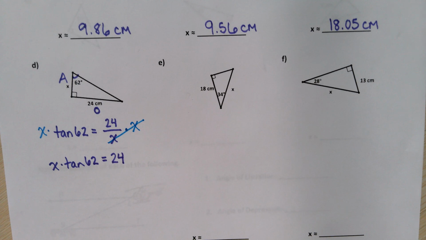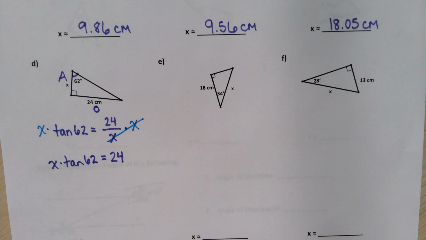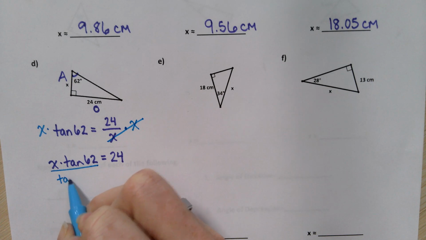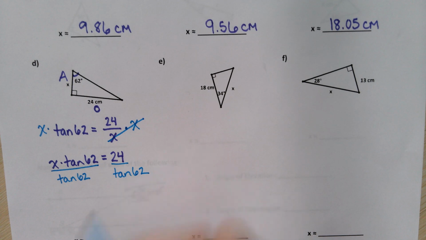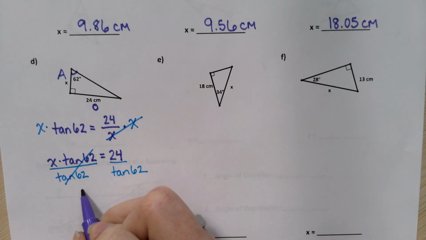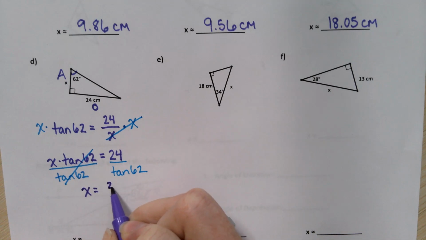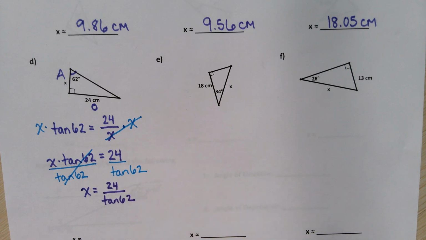Now that does not give us something we can type into our calculator yet because the x is not by itself. It's multiplied by something. So round 2 here, we need to get rid of multiplication by using division. But that whole entire tangent of 62 needs to be removed. And so we divide by that entire function, tangent 62, which moves to the other side, which means x is equal to a fraction, 24 over tangent 62.